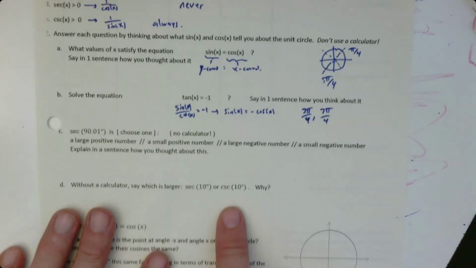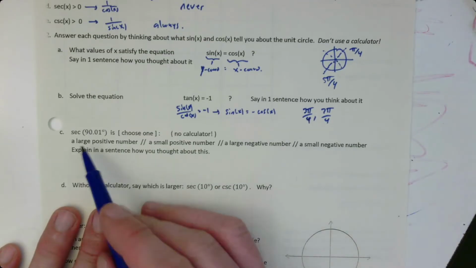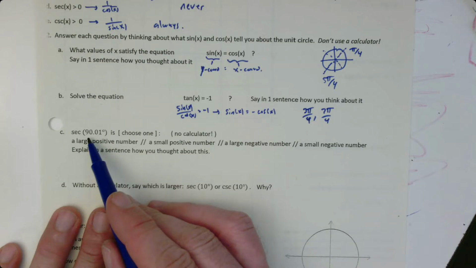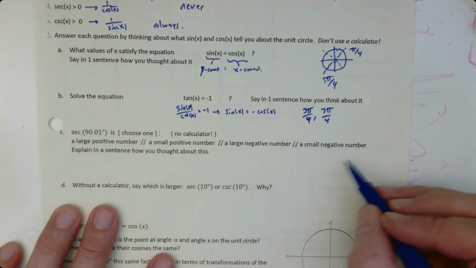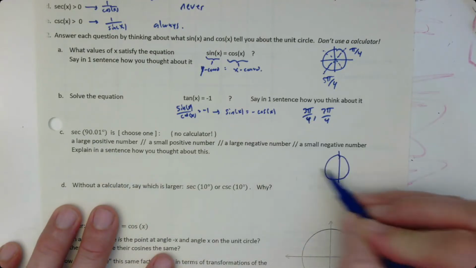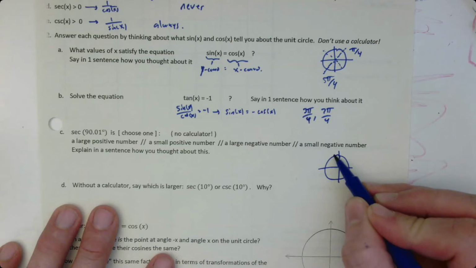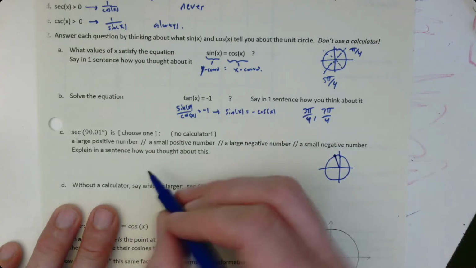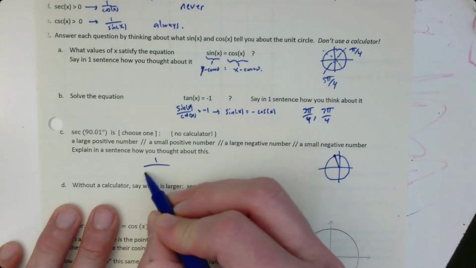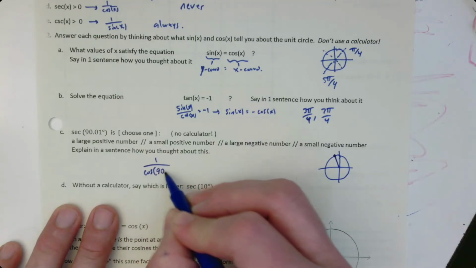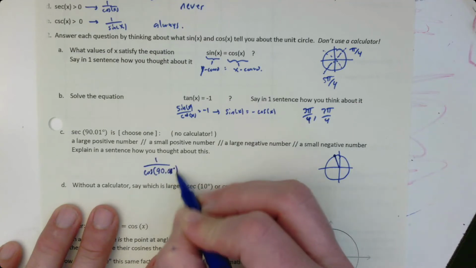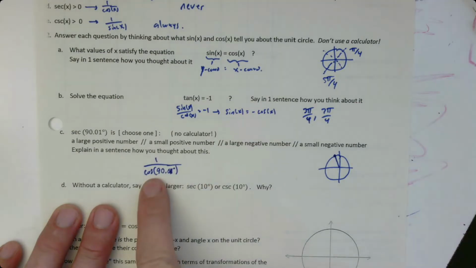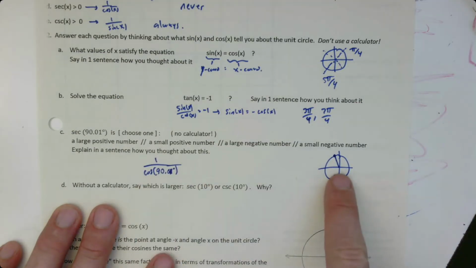All right, let's think conceptually about secant of an angle that's very slightly larger than 90 degrees. So very slightly larger than 90 degrees would be here, for example. Secant is 1 over cosine. So let's think about what cosine is at an angle of 90.01.